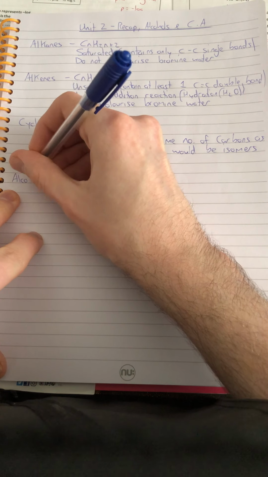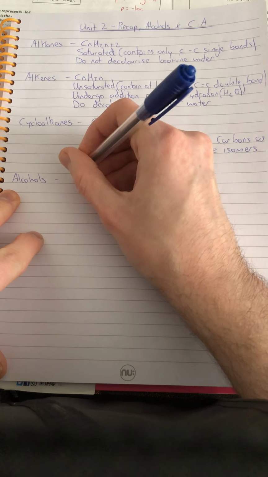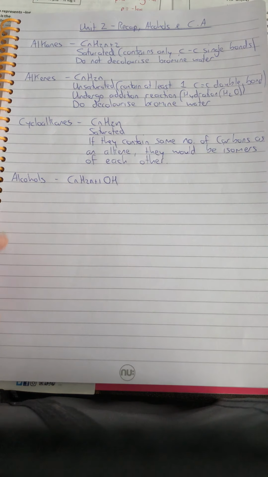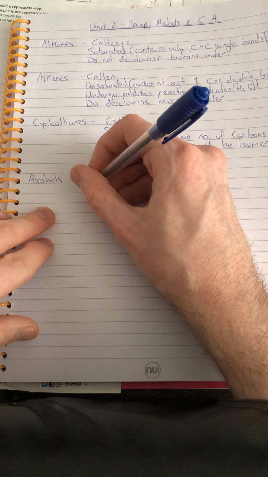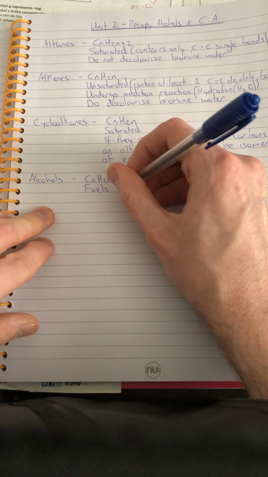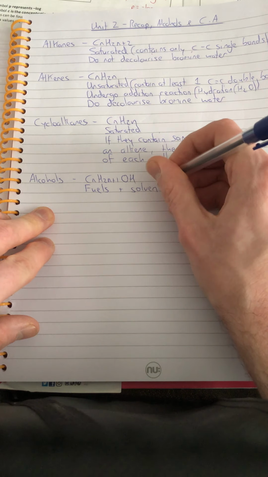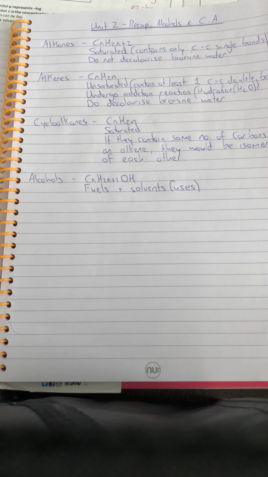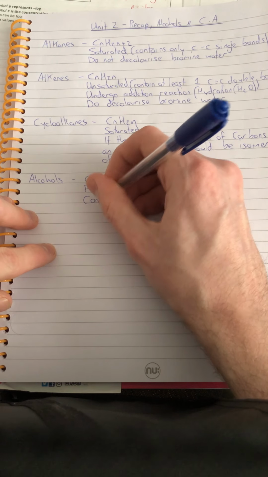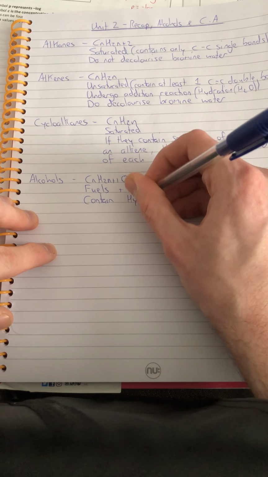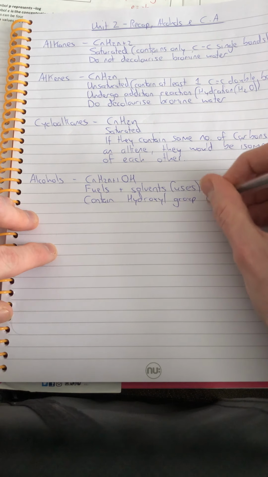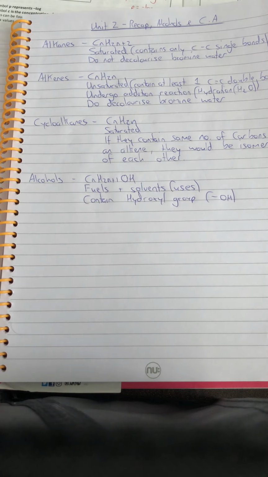Alcohols. They've got the general formula CnH2n+1OH. They can be used as fuels and solvents. So that's their uses. They contain the hydroxyl group, and you still need to know that is the OH group.